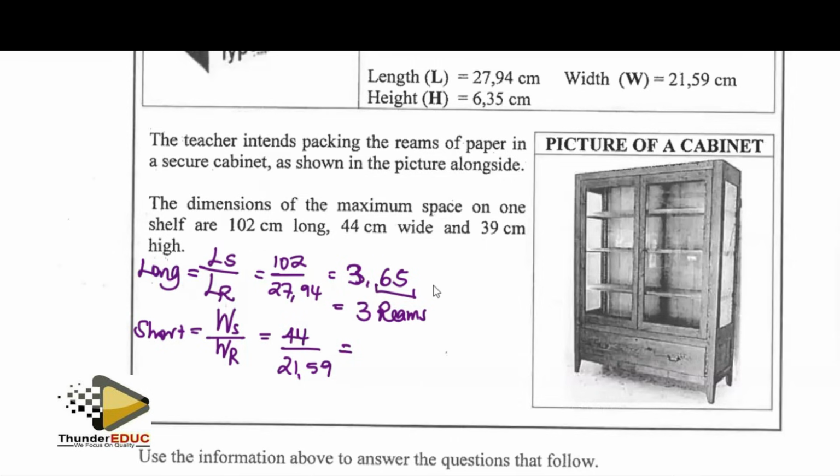It's not 39. And we get 2,04. Remember, we don't have half reams.